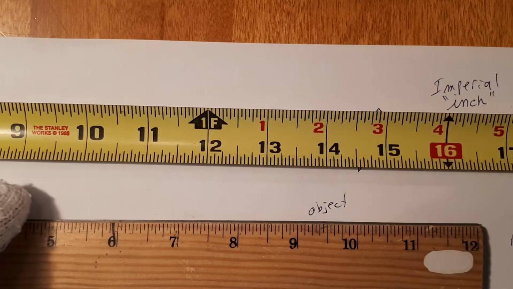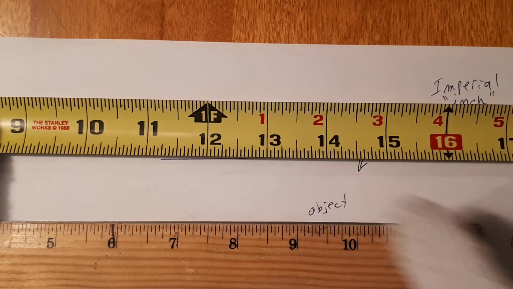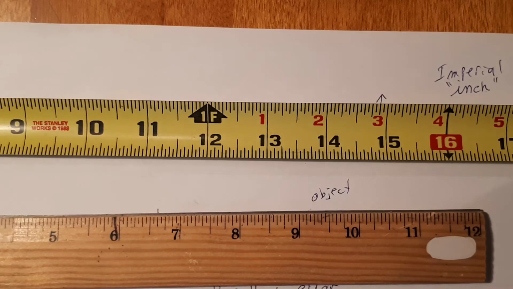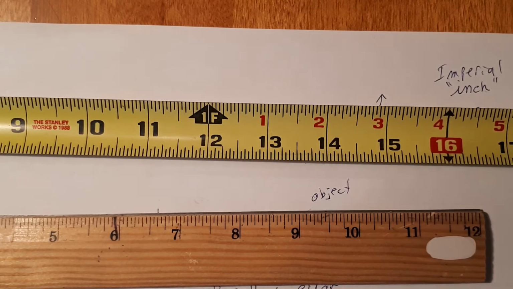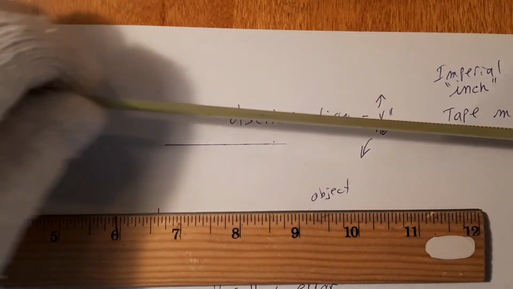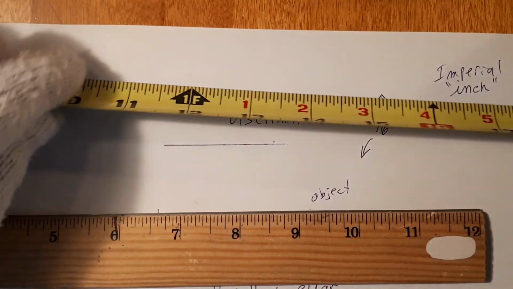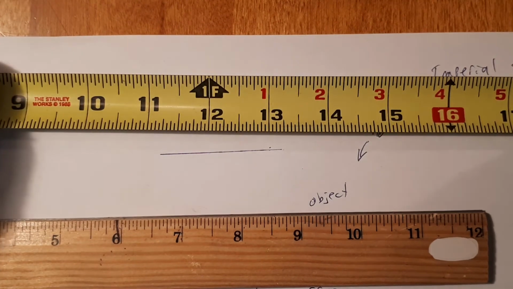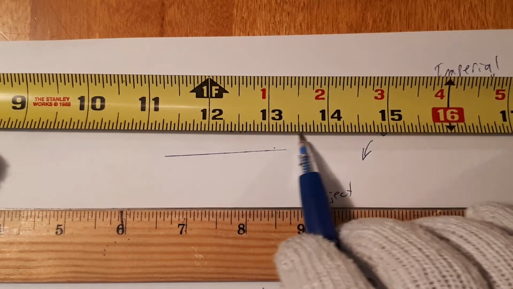Now let's look at the measuring tape. Is the measuring tape also prone to parallax error? Well, the answer is yes. If you look at the measuring tape on the side, notice it is curved. That curvature, we really can't see it here. You notice there's a shadow under here.